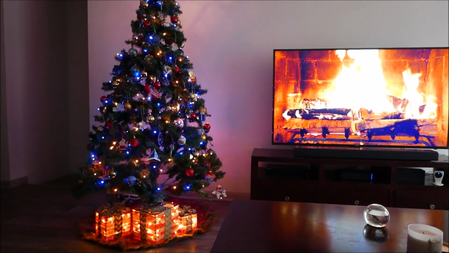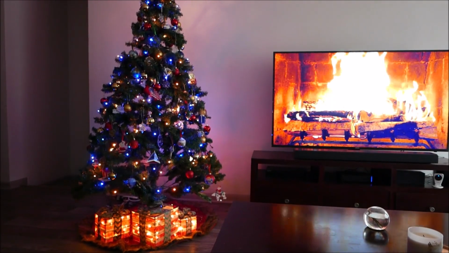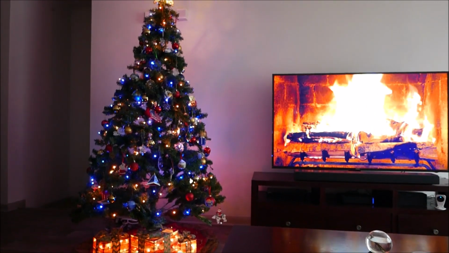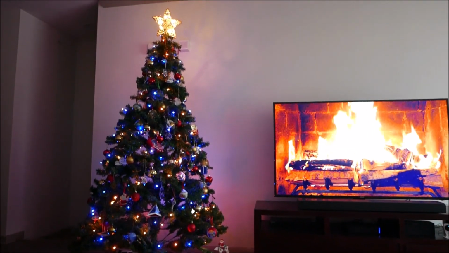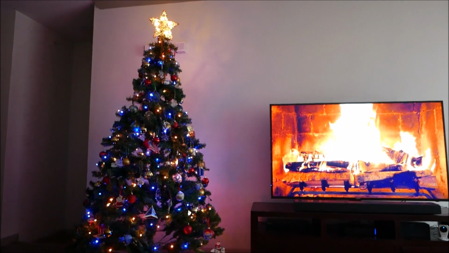Hello everyone. I realize it's a bit early for Christmas, but I just put up my tree. It's the exact same one as last year, but the lights are a bit different.